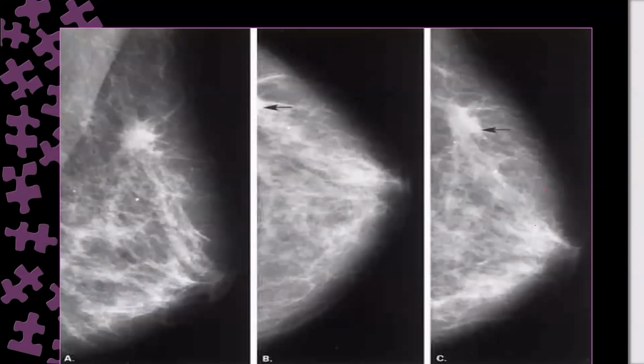And this one, Sumaya, that is for you. Tell me just which view. It is obvious. Sumaya, are you with me? What is this view? Mediolateral oblique. Mediolateral or mediolateral oblique? Oh yes, a complete mediolateral oblique view. Excellent. It demonstrates a suspicious spiculated high density mass here.